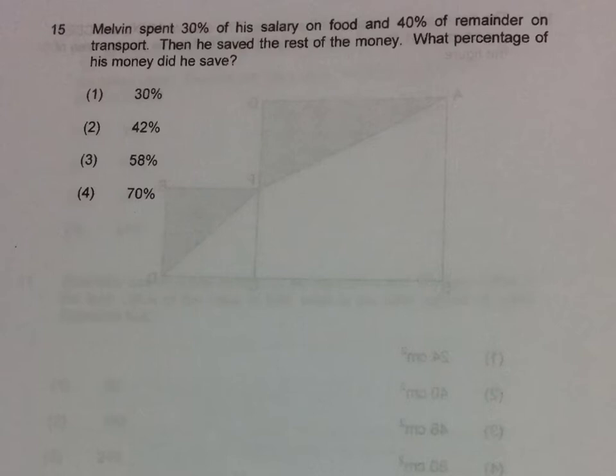Okay, we move on to question 15. Melvin spent 30% of his salary on food and 40% of the remainder on transport. Then he saved. What percentage did he save? When you see the word remainder, you know that we can actually use the branch method. So he has actually salary.